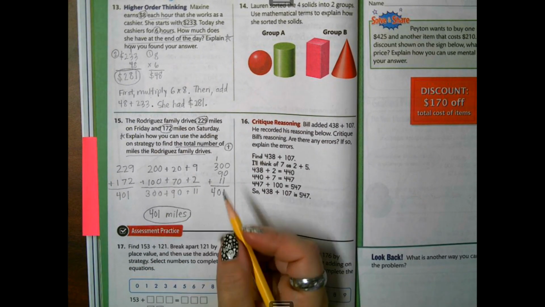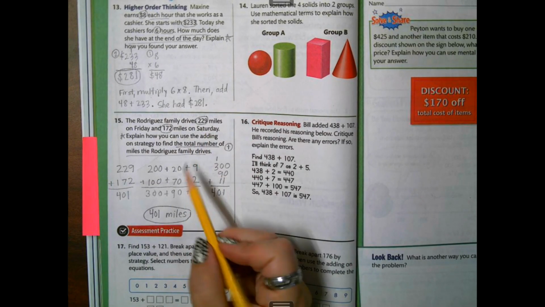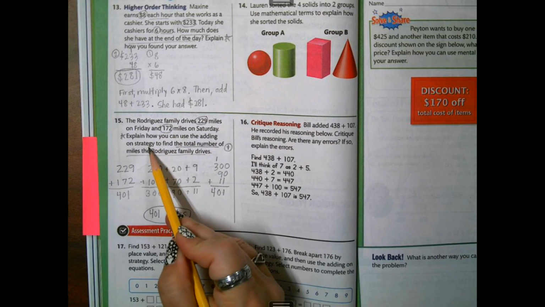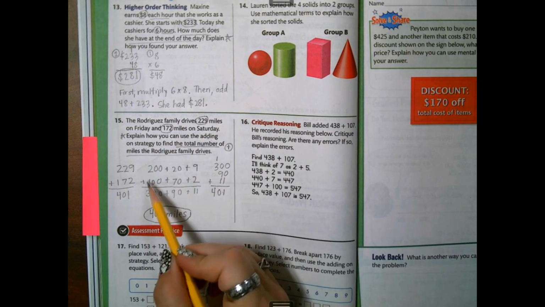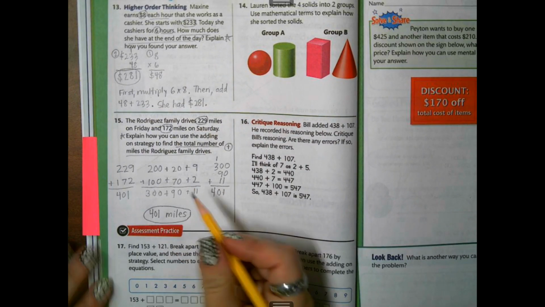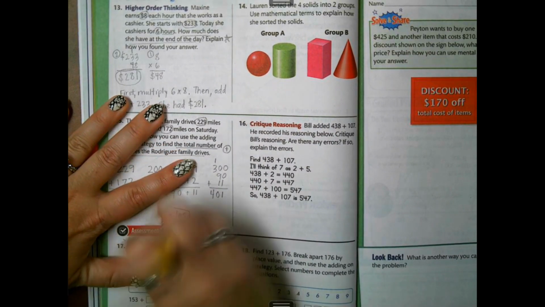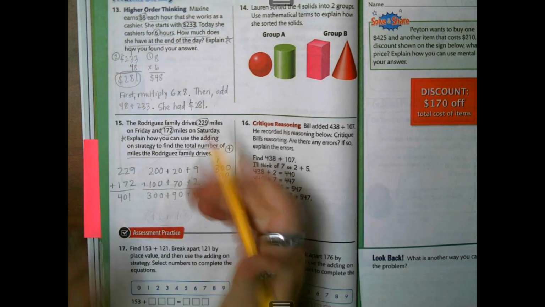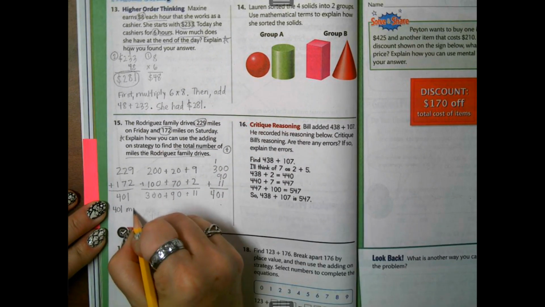Now, to explain, we used the break apart strategy to add, and we used that expanded notation to break those numbers apart. So, I didn't leave myself a lot of room here. Let me move my answer. I'm going to move it up here and just write a little smaller.